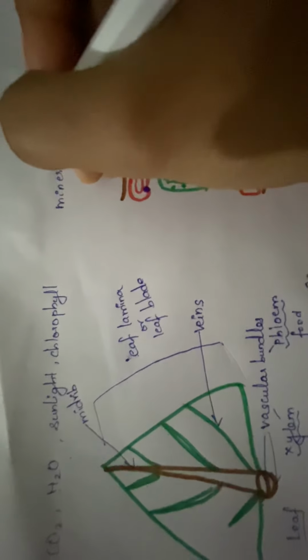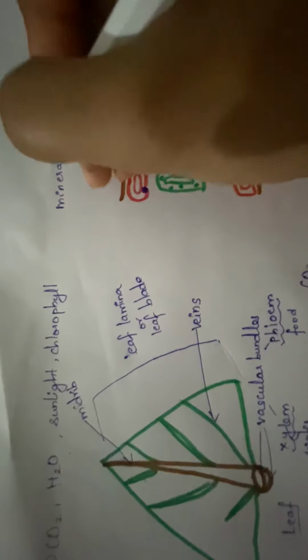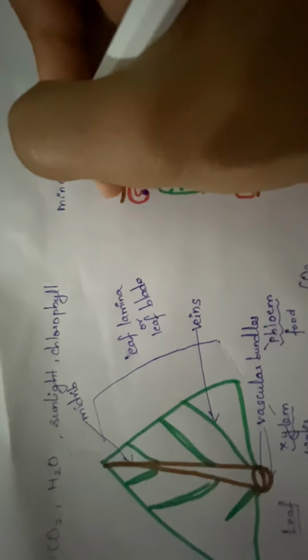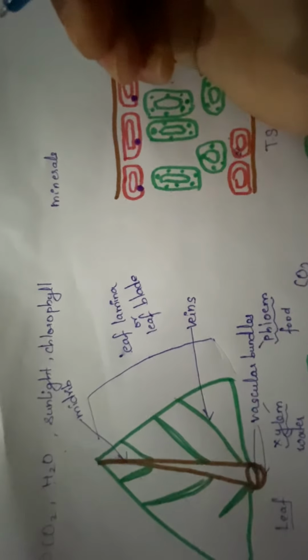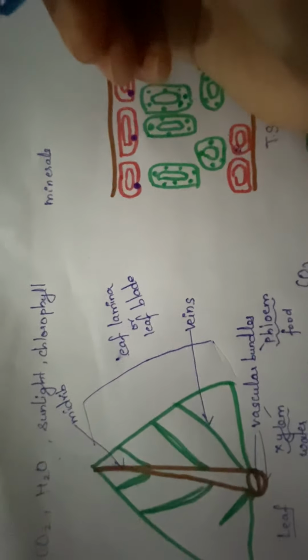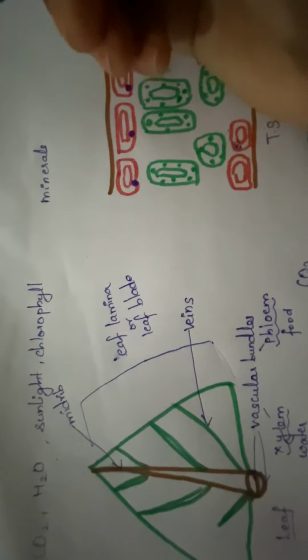And minerals such as nitrogen are obtained by the plant from the soil. You know that a plant cannot obtain nitrogen directly from the atmosphere. Therefore, this nitrogen is fixed due to the process of nitrogen fixation. It is converted into nitrites and nitrates, and then it is available for the plant to absorb from the soil, with the help of nitrogen fixing bacteria, which help in fixing of nitrogen.